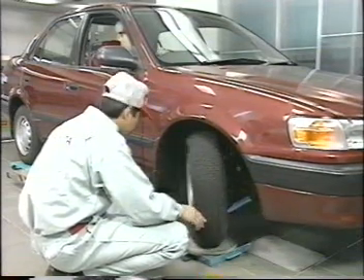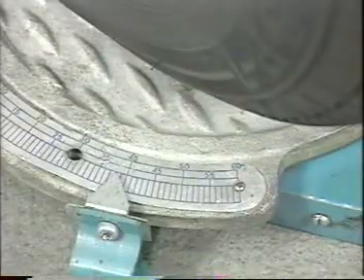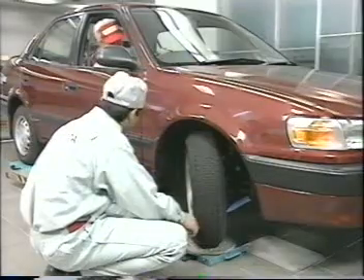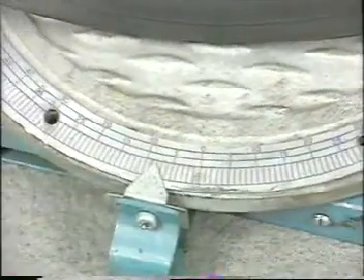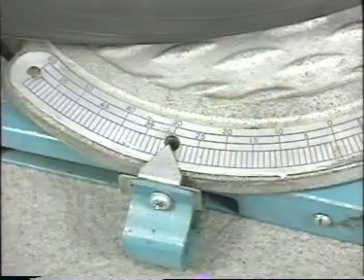Turn the steering wheel clockwise as far as it will go and take a reading of the turning angle with the turning radius gauge. In the same way, turn the steering wheel counterclockwise and take a reading of the turning angle. Measure both right and left side wheels in this way.